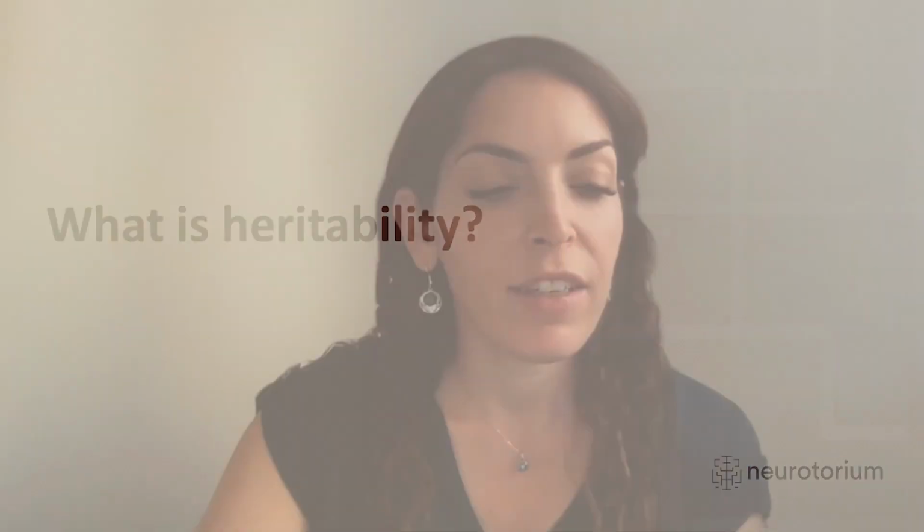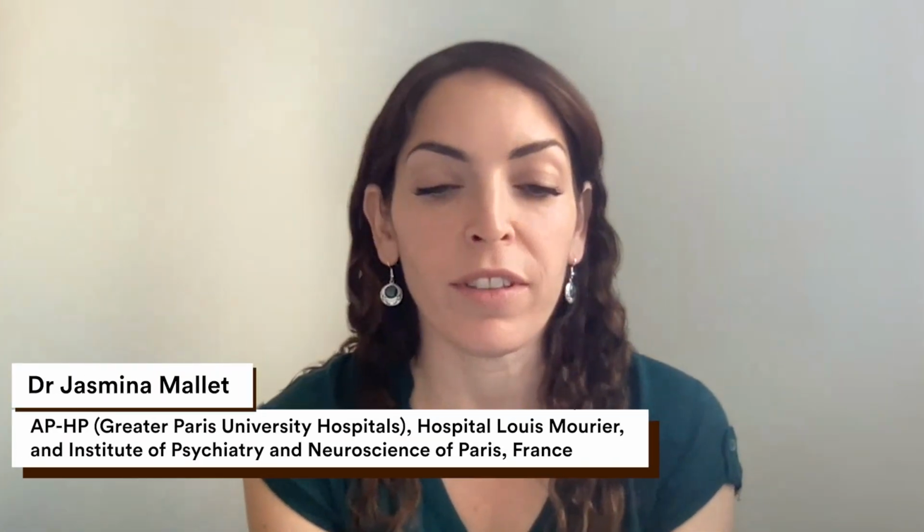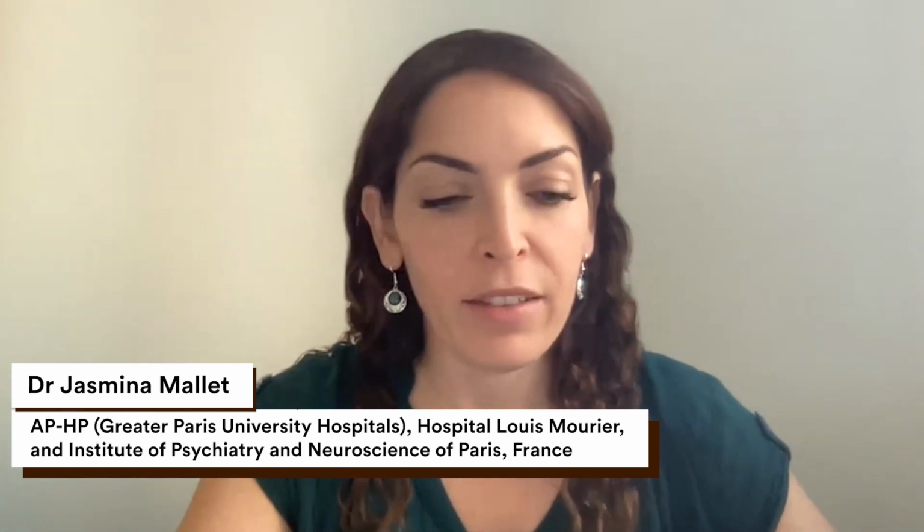So heritability, or H2, is the proportion of the variation in liability to a disease that can be attributed to genetic factors. It's calculated based on the inference of genetic factors shared between relatives. Recent advancements in genetic research have introduced the concept of single nucleotide polymorphism-based heritability, H2 SNPs, which estimates heritability using single nucleotide polymorphisms across the entire genomes of unrelated individuals.